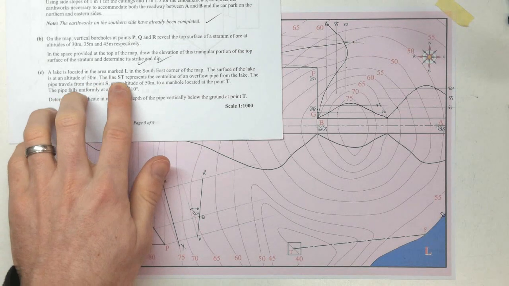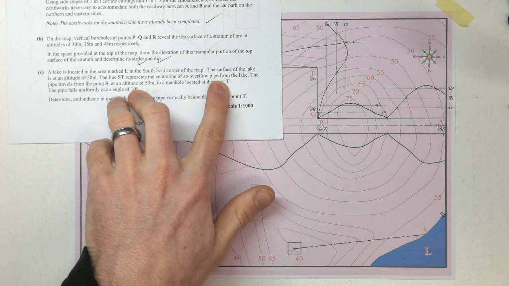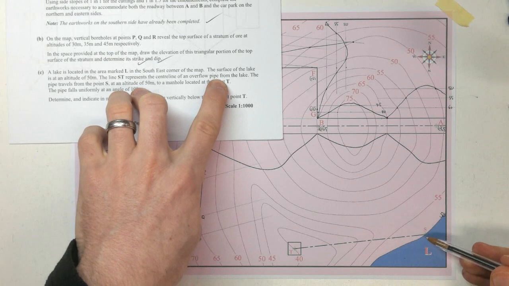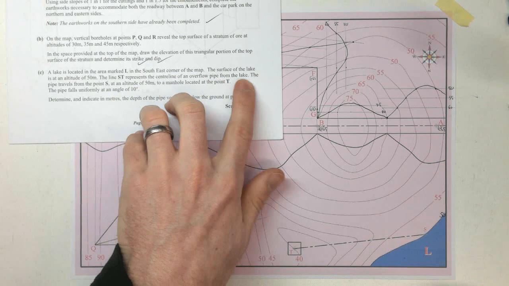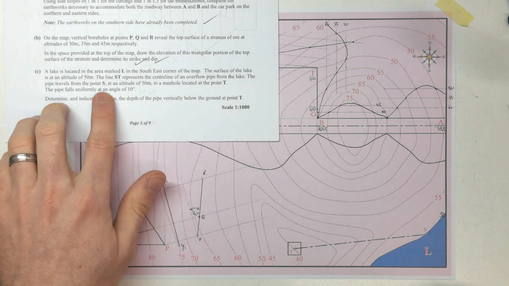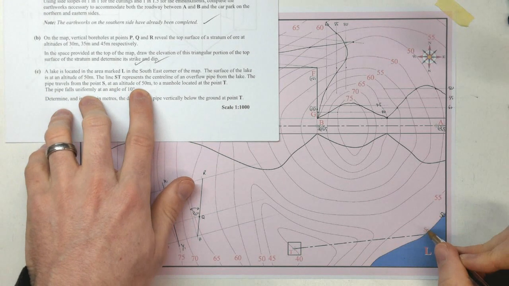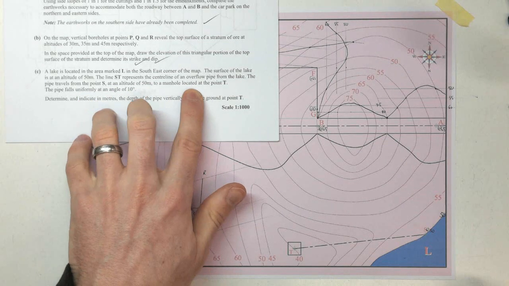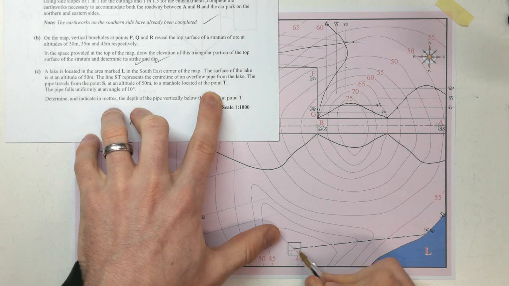The line ST represents the center line of an overflow pipe from the lake. Okay, so when the lake gets a little bit too high, it hits S and the water flows out. The pipe travels from point S at an altitude of 50, so yeah, S is at 50, to a manhole located at T. So here's our manhole located at T, which is at a height of 40.